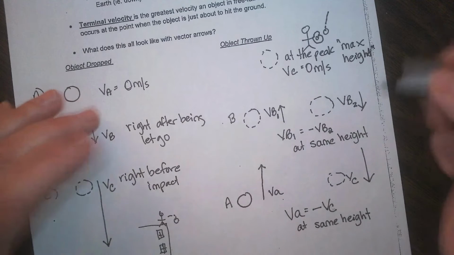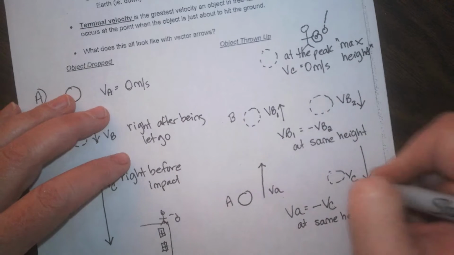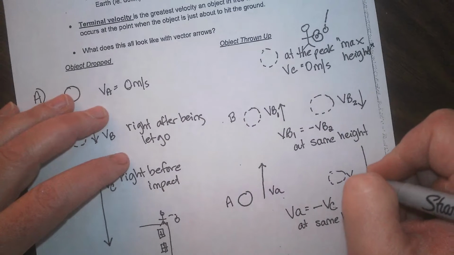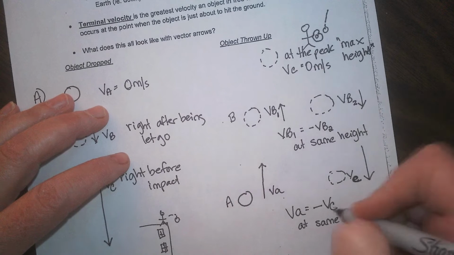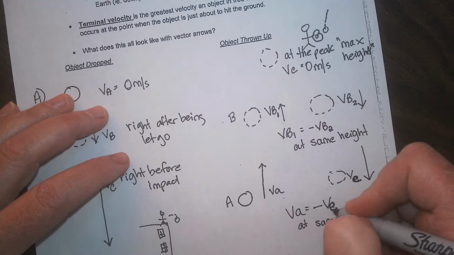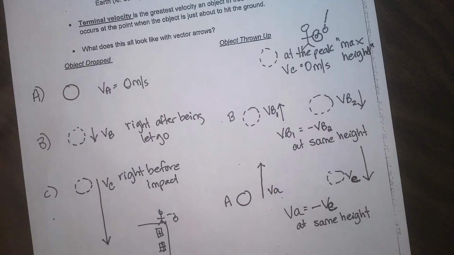We called this BC, but let's call this E, just so we differentiate between this E and that C. Okay, that's all we're doing. We're just changing the letters so we're not confusing the maximum height velocity versus the terminal velocity.